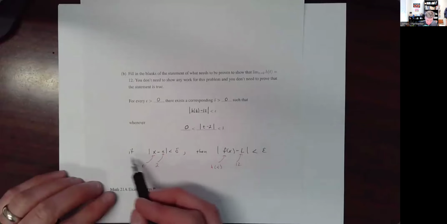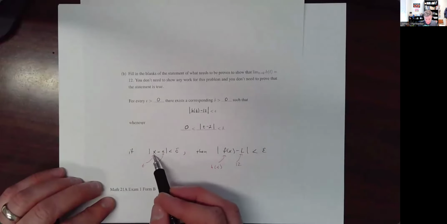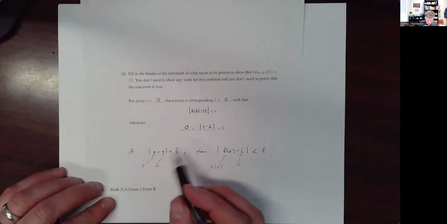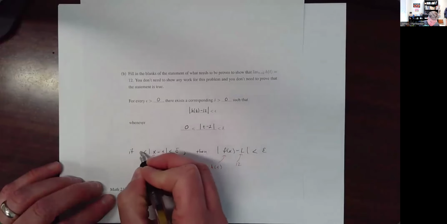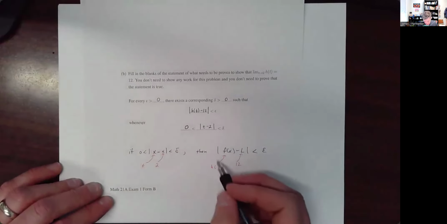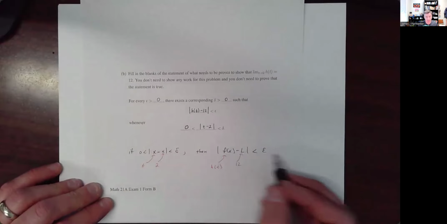You just need to make sure that if the absolute value of your variable minus what you're approaching is less than delta, and this is also bigger than 0, then the absolute value of your function minus your limit should be less than epsilon.